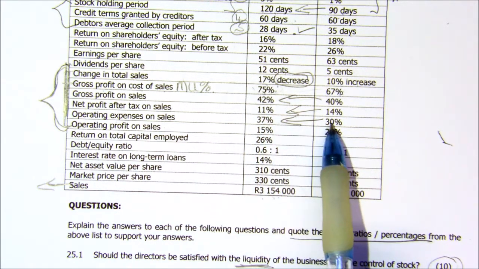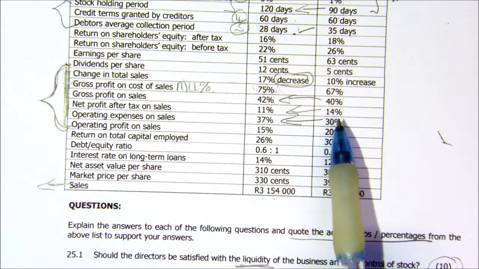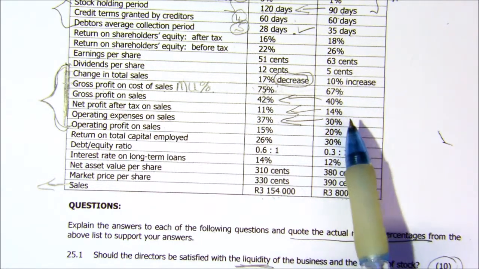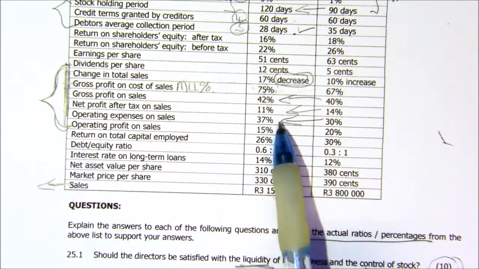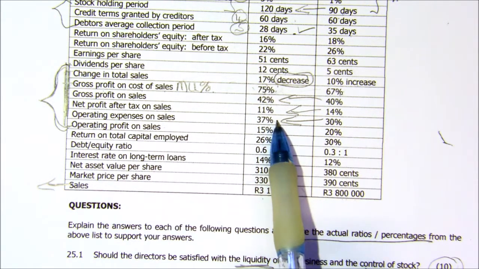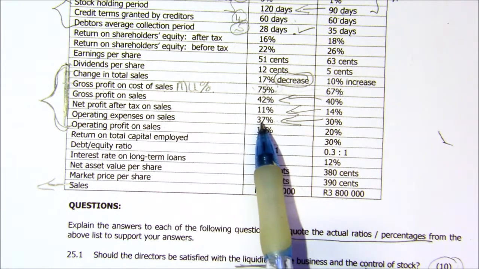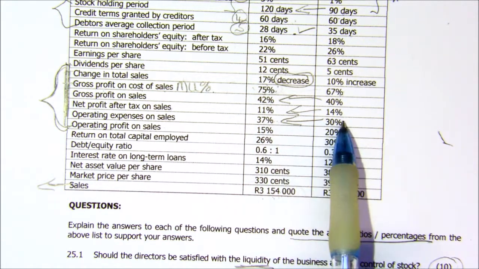Now, while we live in times of escalating costs, rents go up, wages and salaries, petrol prices, electricity, and so on, it is also important for a business to control as much as possible. They probably do expect to get some increase.